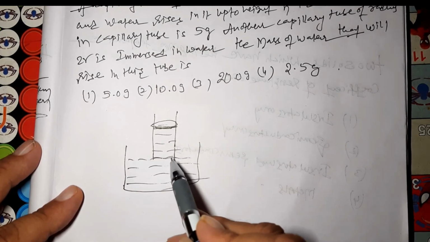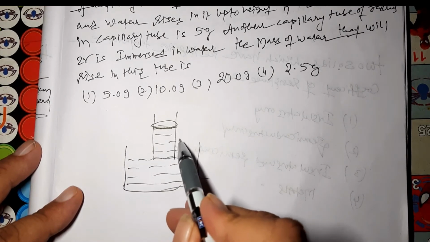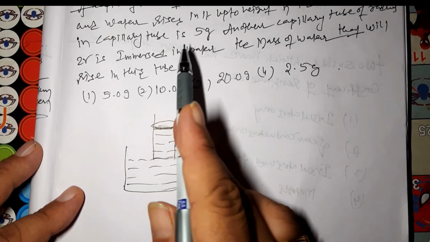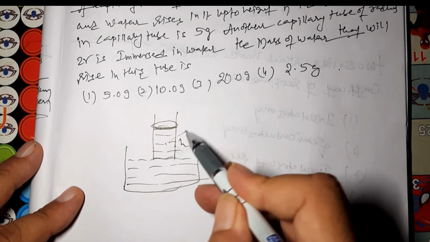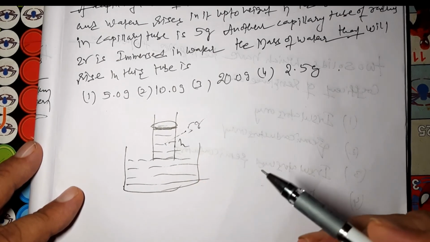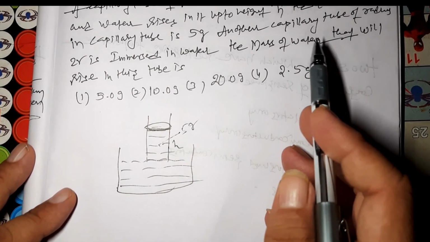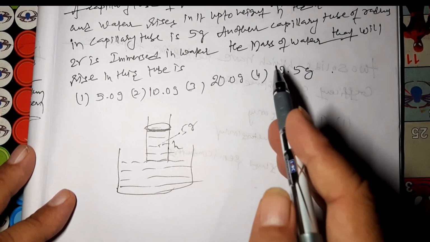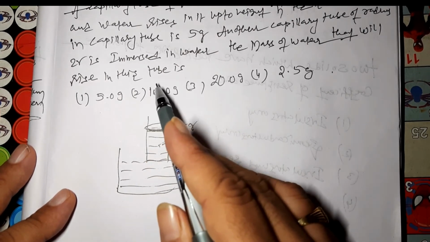Then what happens? Water rises in the tube up to height h. The mass of the water in the capillary tube is 5 grams. Another capillary tube of radius 2r is immersed in water. The mass of the water that will rise in this tube is?